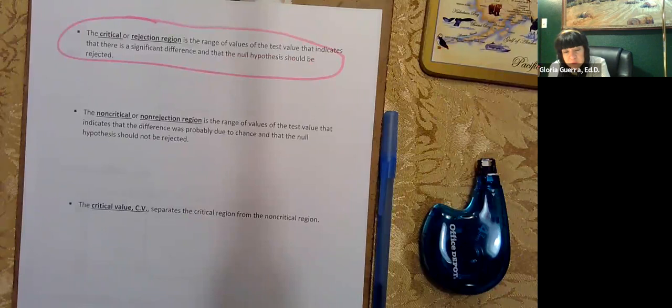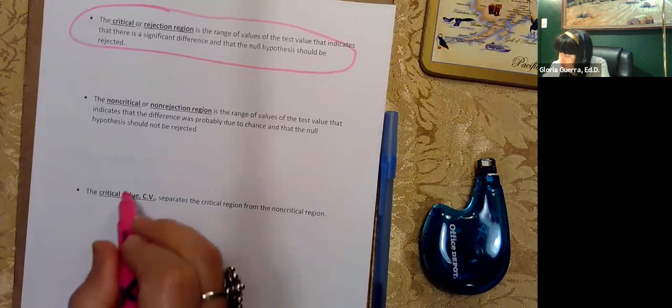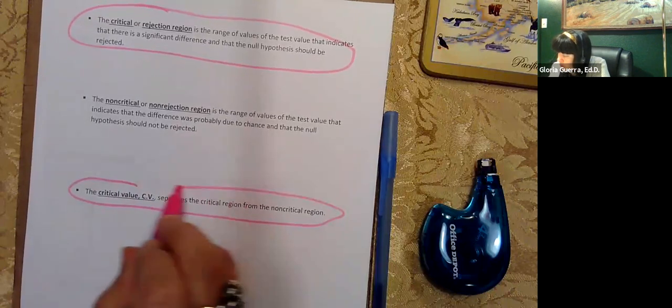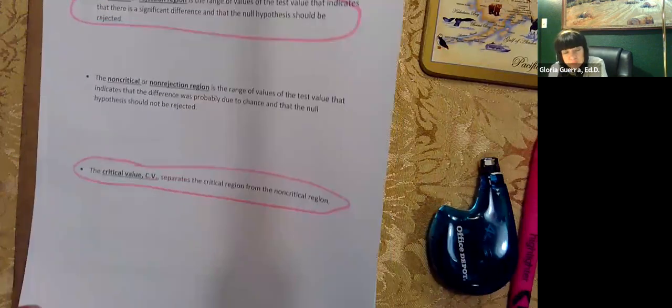The non-critical region is a range of values of the test values that indicates that the difference was probably due to just chance, that the null hypothesis should not be rejected. Then I have this highlighted, that the critical value, CV, separates the critical region from the non-critical region.